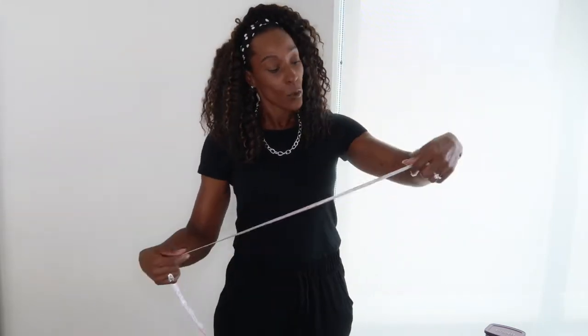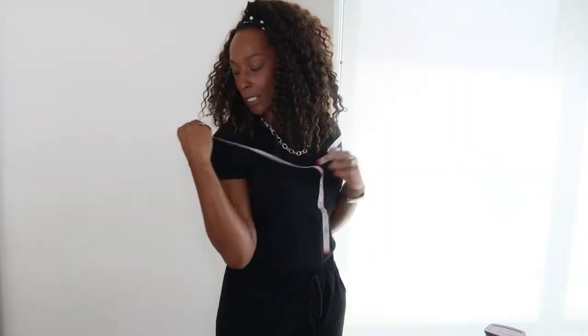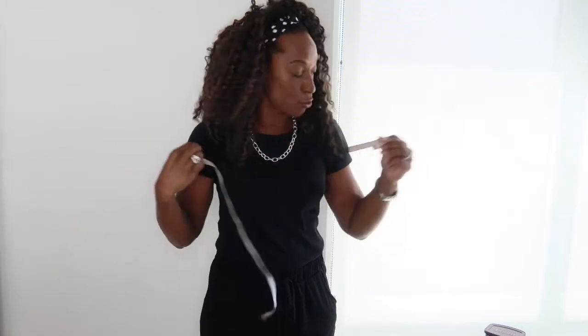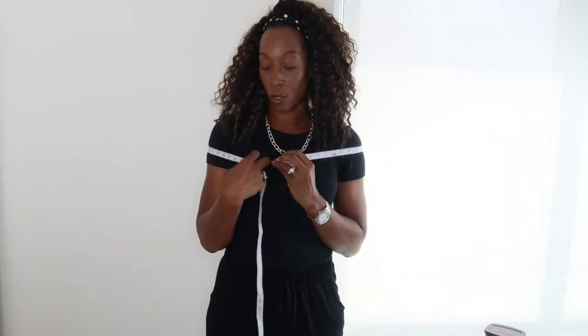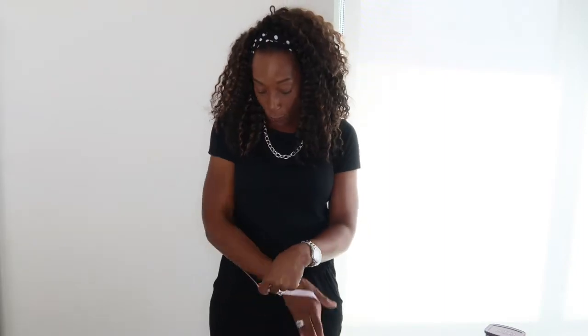So, when it comes to measuring your shoulders, you want to get your tape measure, and you can do this yourself, and I'm going to show you how easy it is to take this measurement yourself. And make sure that you don't do this and twist your tape measure. You want to be wearing clothes that are fitted, and you want to measure around your shoulders, to the very top of your shoulders, and take the measurement.